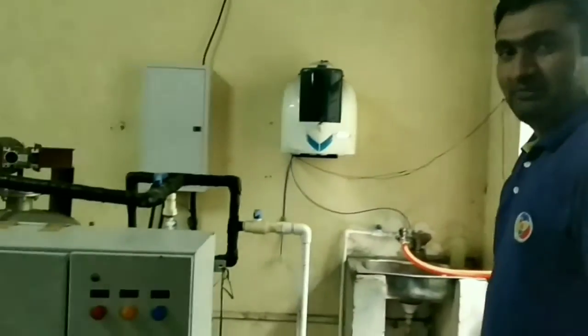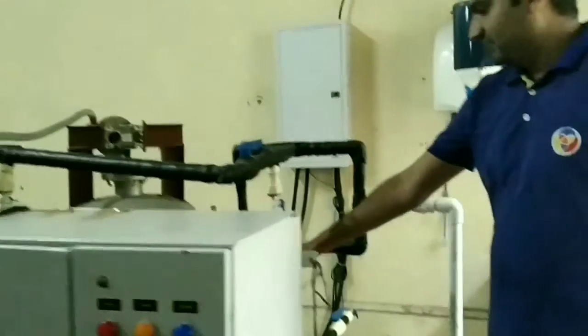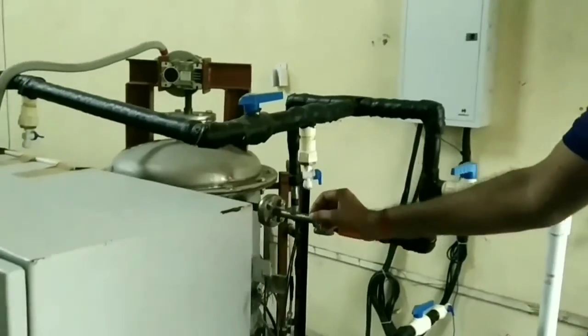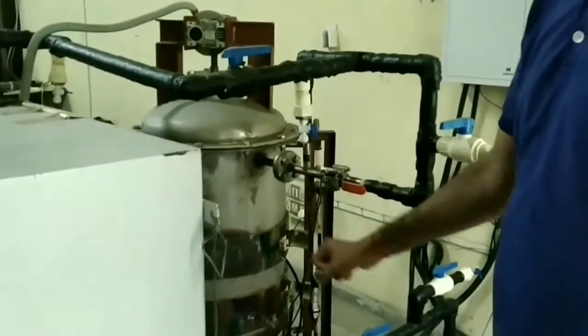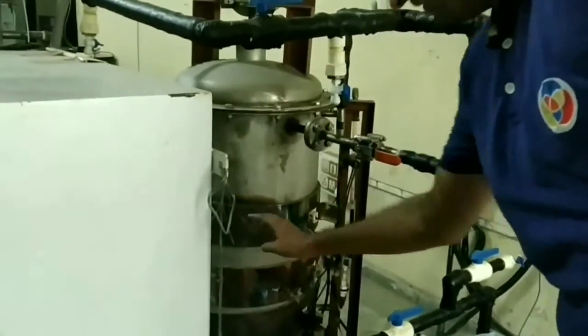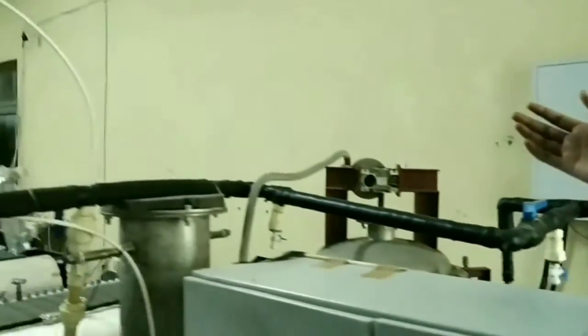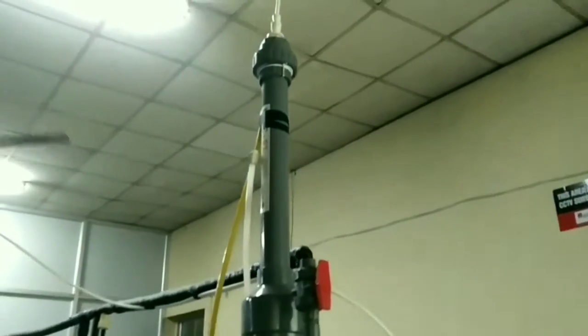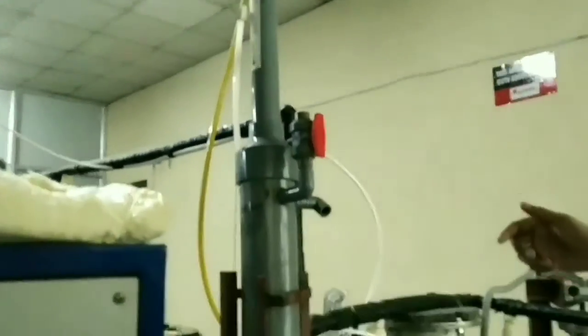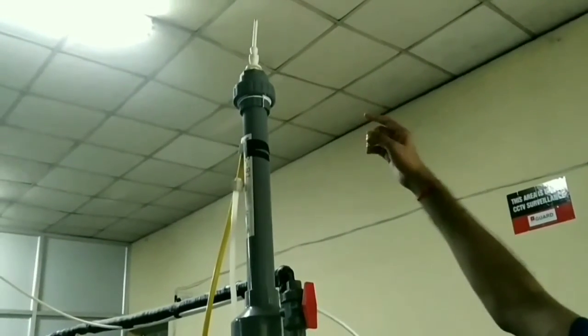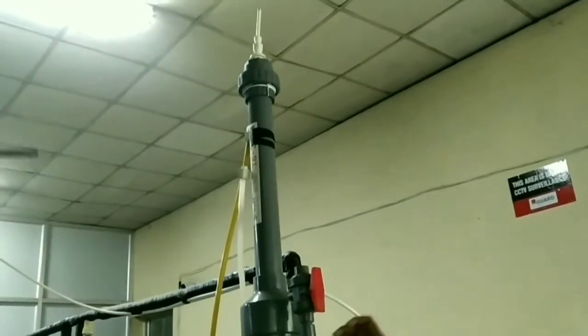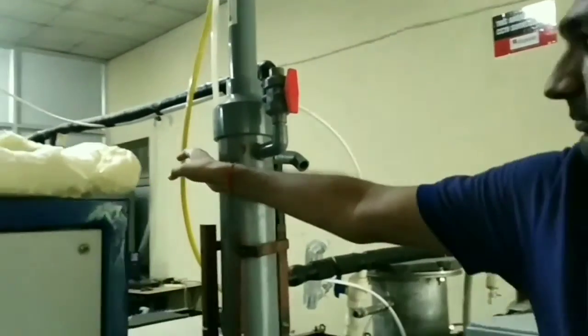This is our VMD unit. This is our feed tank, which we feed with pharmaceutical effluent. There is an inline heater, and this is also a feed pump. With the help of the feed pump, we send an optimized flow rate to the VMD unit, also the DCMD unit. And here we connect temperature sensors on the inlet and outlet side, and this is a vacuum line.